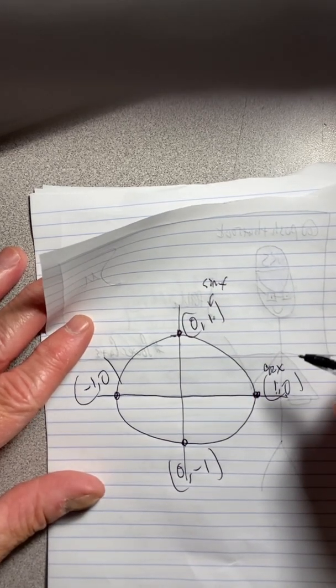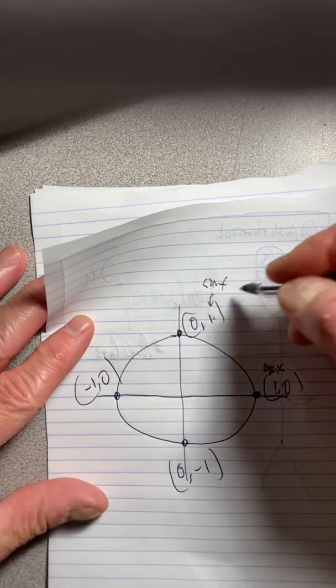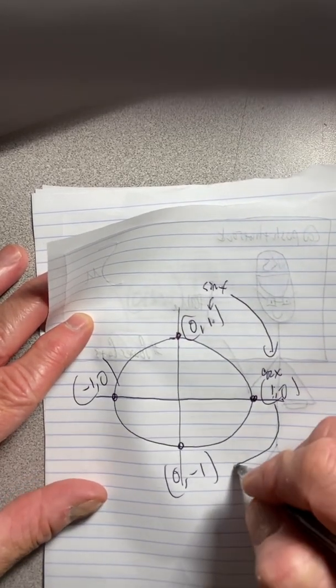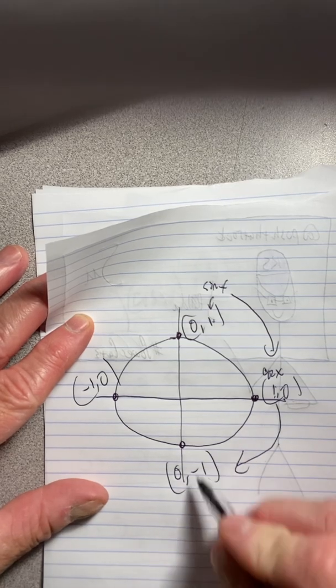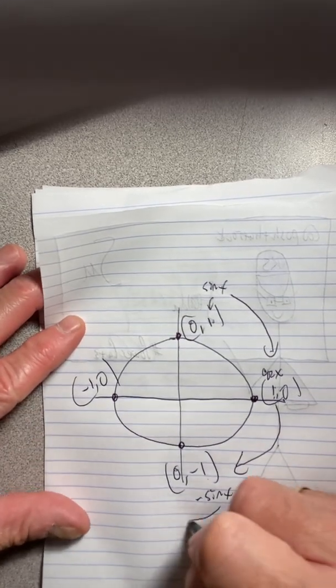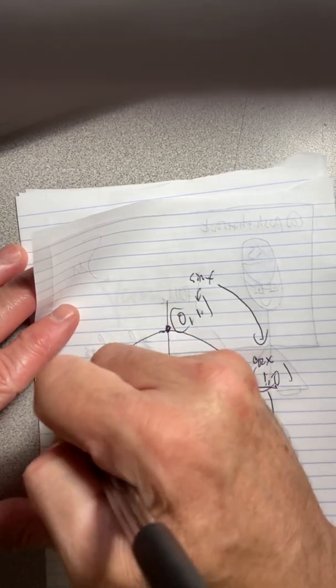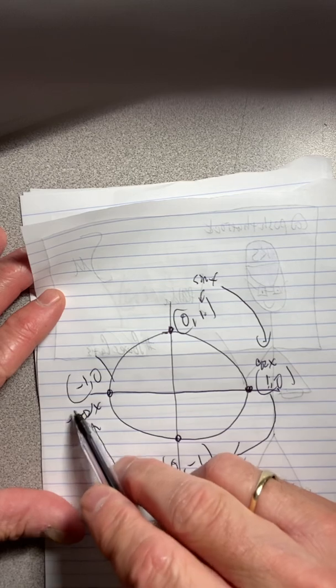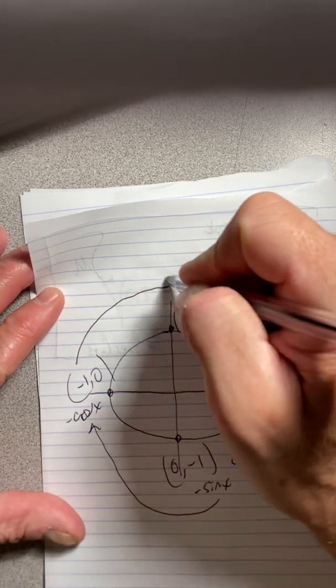Now, the derivative of sine is cos. The derivative of cos is, notice this one is in the y position, but it's negative, so it's negative sine x. The derivative of negative sine x, well, that's going to give me negative cos x. And the derivative of negative cos x gets me back to sine x.